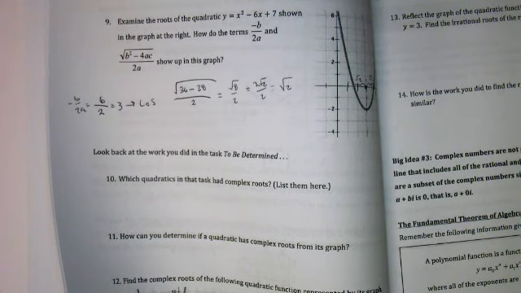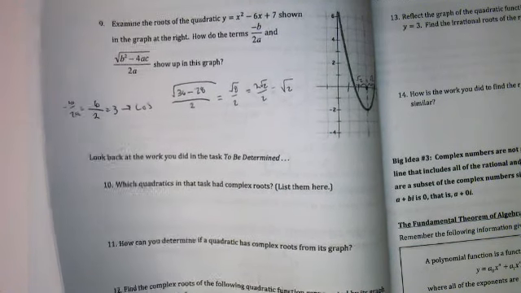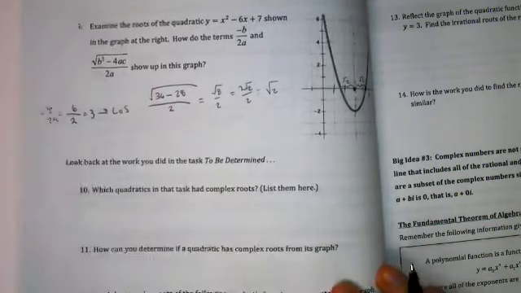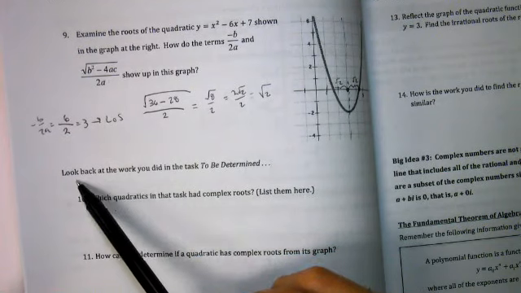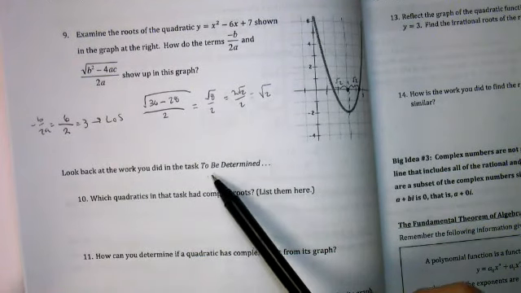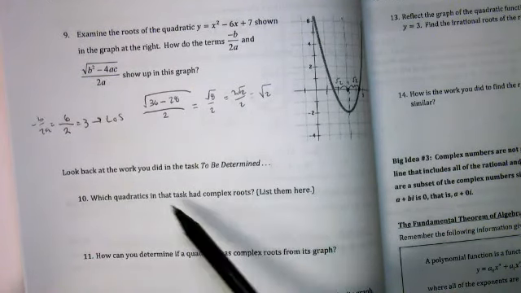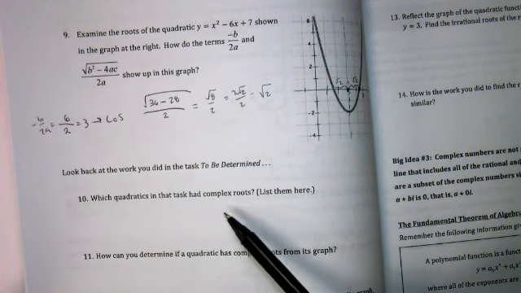All right, hello, we're back here to finish task 3.9. Let's get straight into it. Where we left off was on number 10. It says, look back at the work you did in the task to be determined. Which quadratics in that task had complex roots?